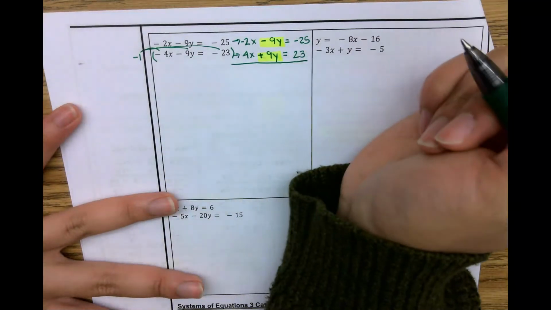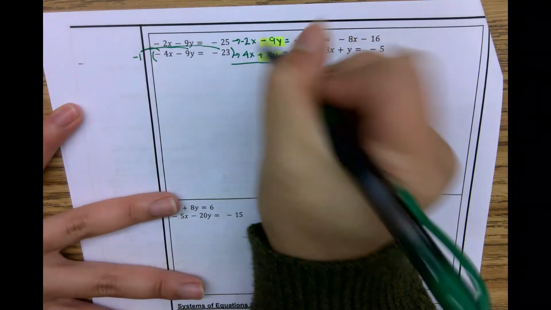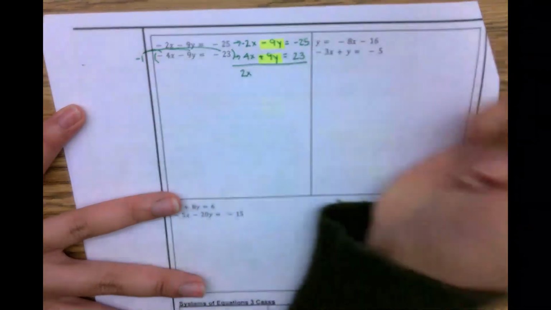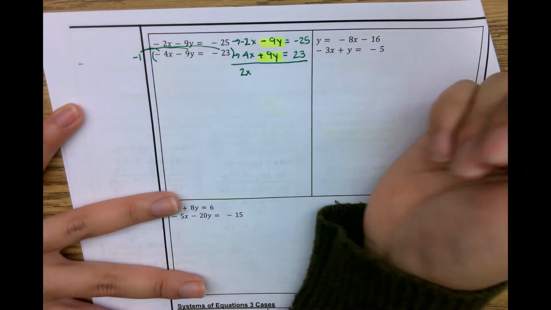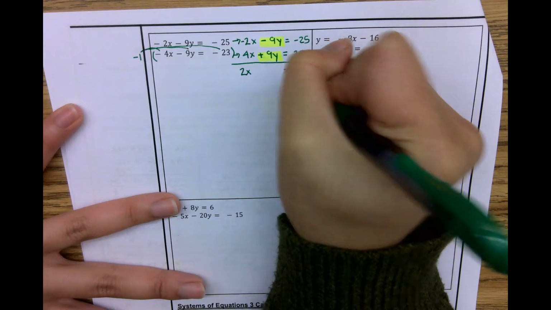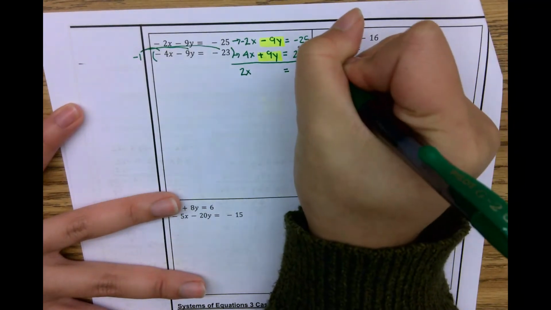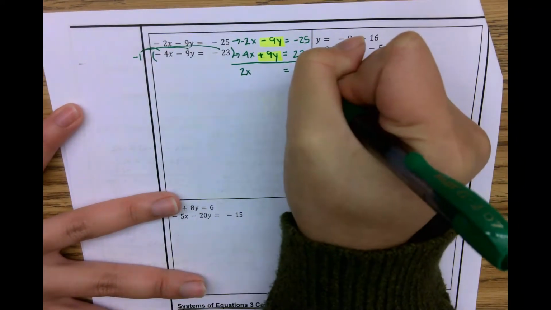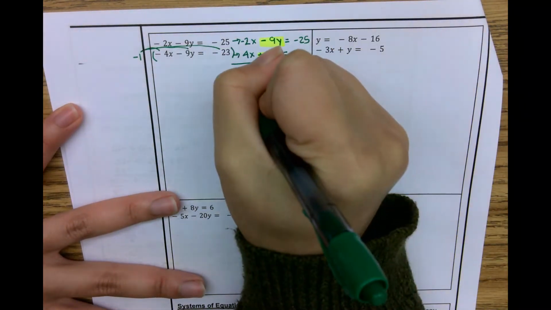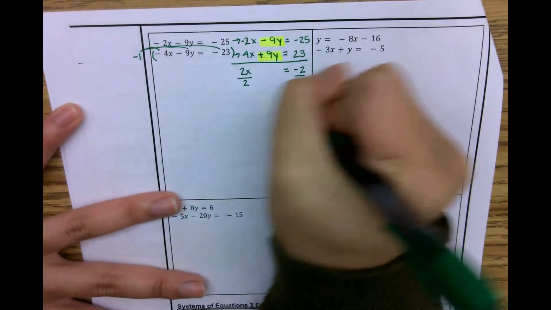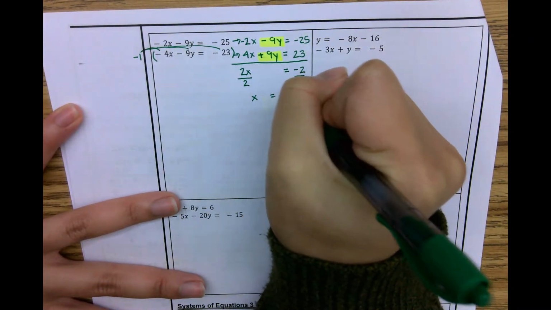Ready to add. So negative 2x plus 4x gives you 2x. This negative 9y plus 9y ends up being 0y, so it's as if it is no longer there. And then the negative 25 plus 23 gives me a negative 2. All I have to do now is divide by 2, and I get x equals negative 1.